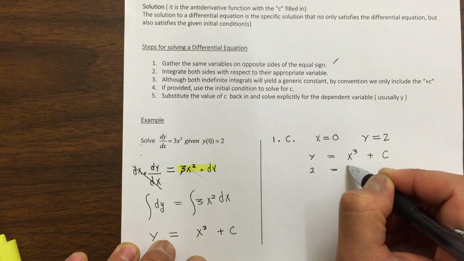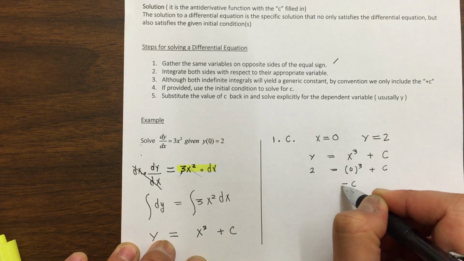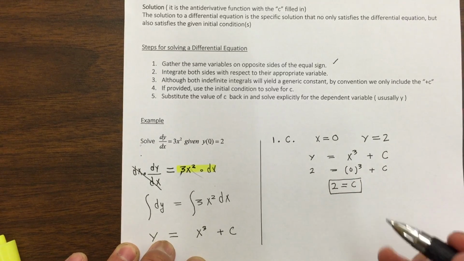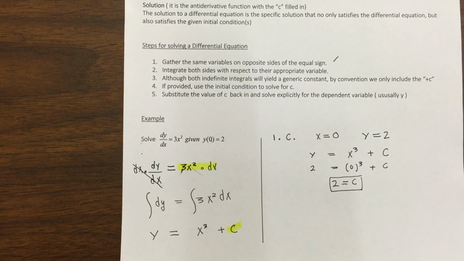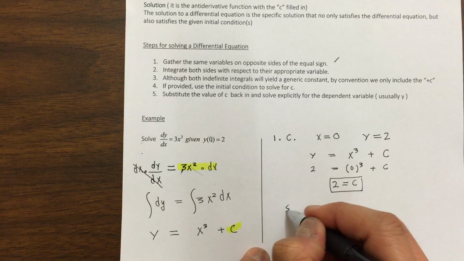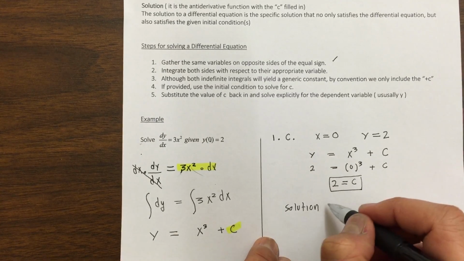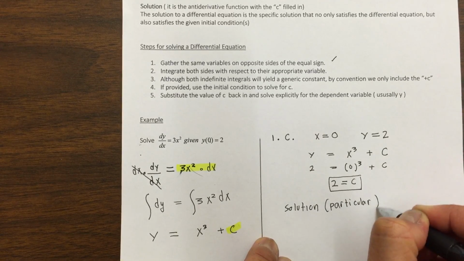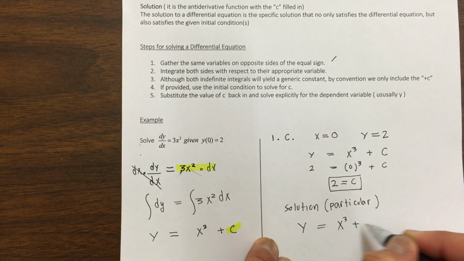2. Okay. Simplify, and we know that c equals 2, right? c equals 2. Now we fill that in. We fill in the value of c. And therefore, our solution, we call this a particular solution, is y equals x cubed plus 2.